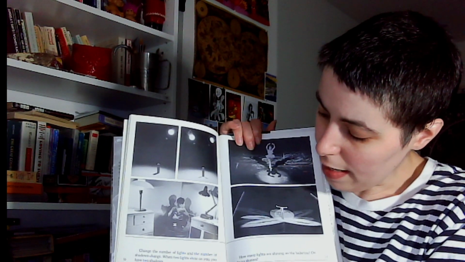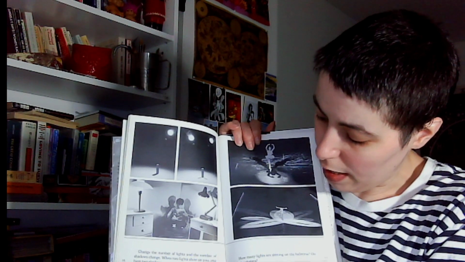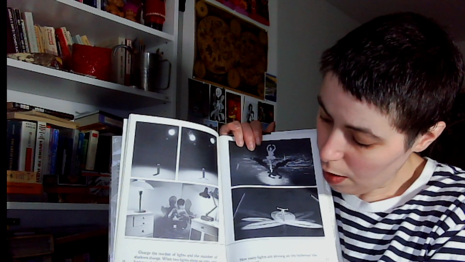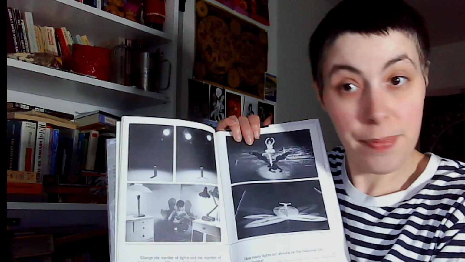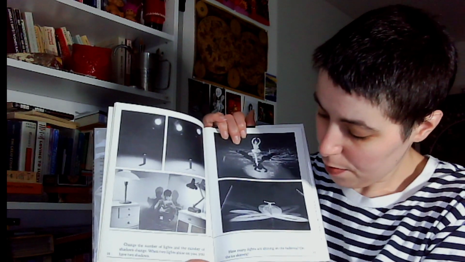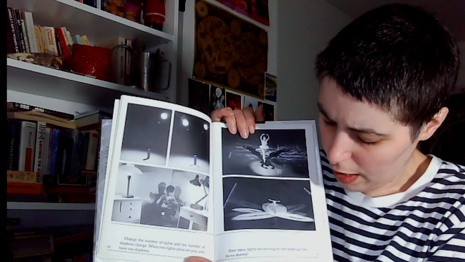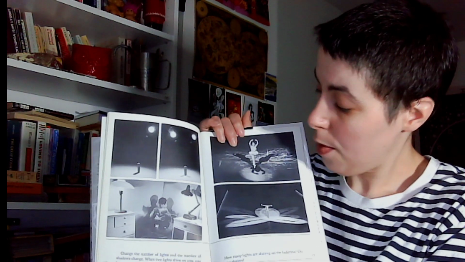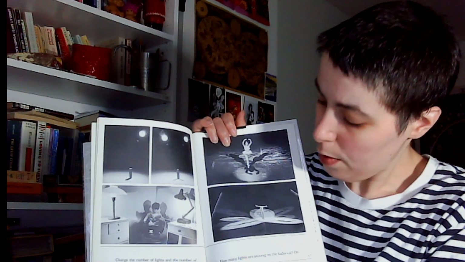Change the number of lights and the number of shadows change. When two lights shine on you, you have two shadows. How many lights are shining on the ballerina? Well, 3 shadows, so 3.